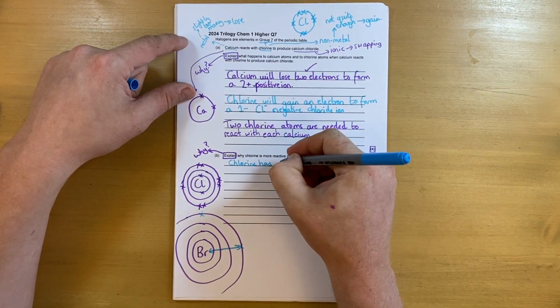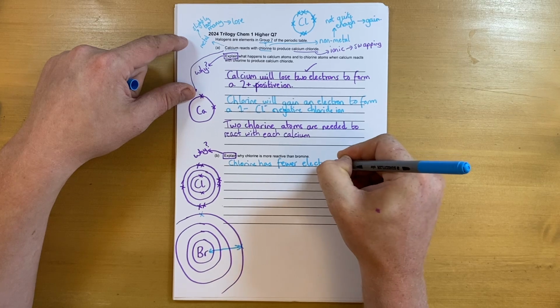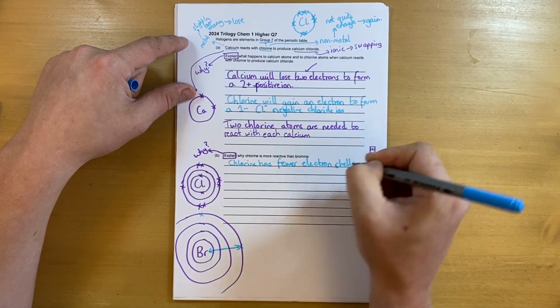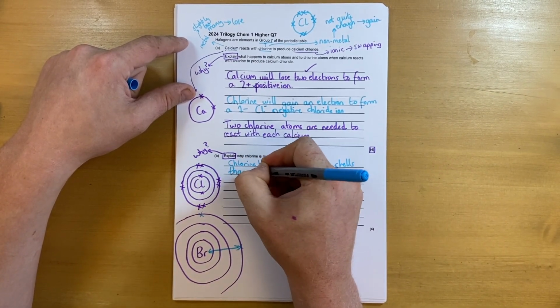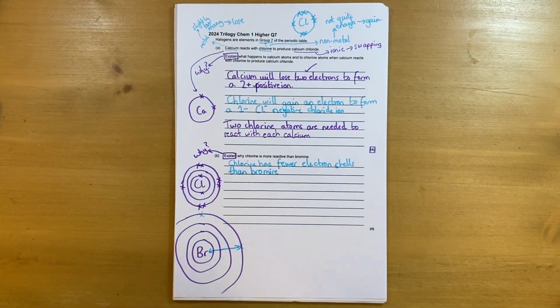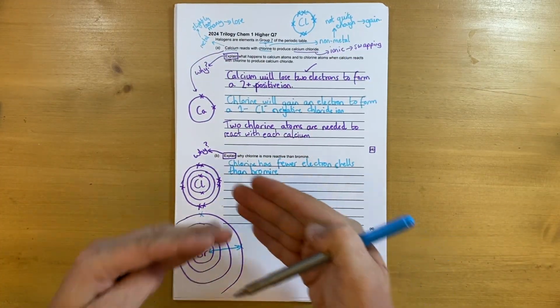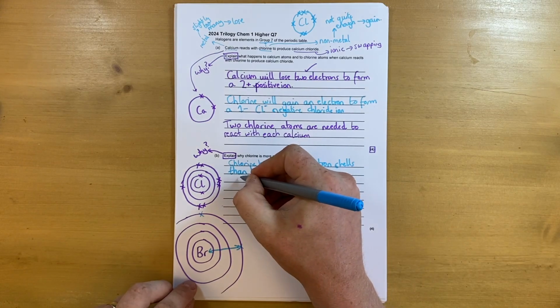Chlorine has fewer electron shells than bromine. This is where our explain comes in, because you'll notice this when we do exam questions, it's kind of and then, and then. So we've come up with our point, so what does that mean?